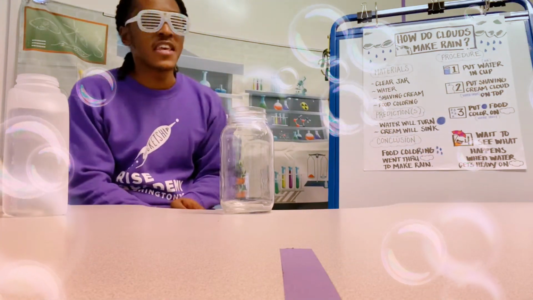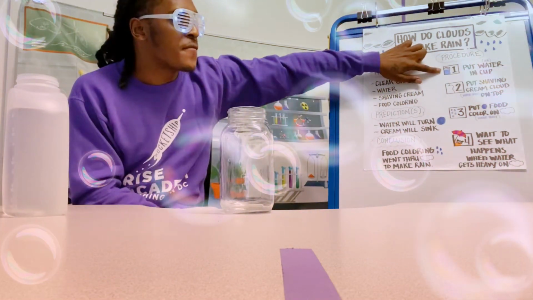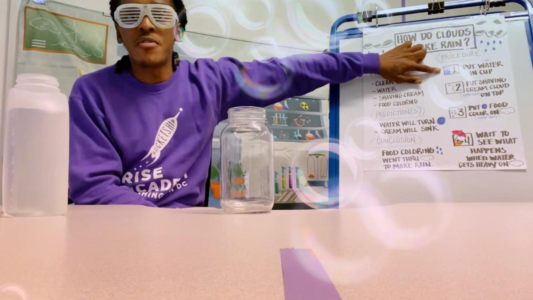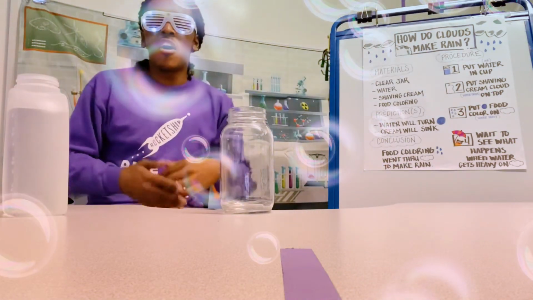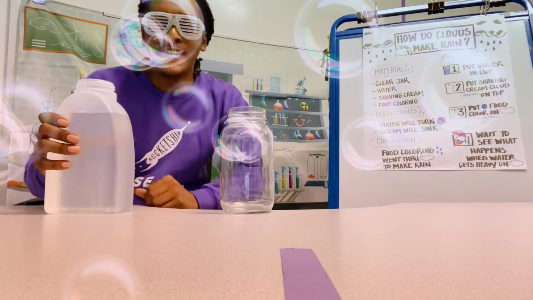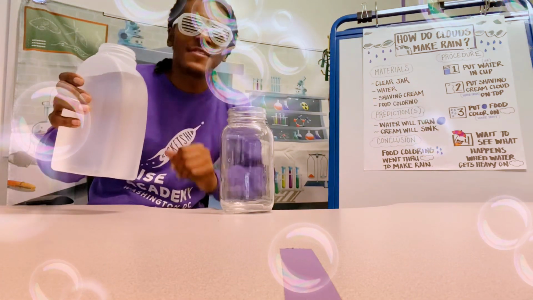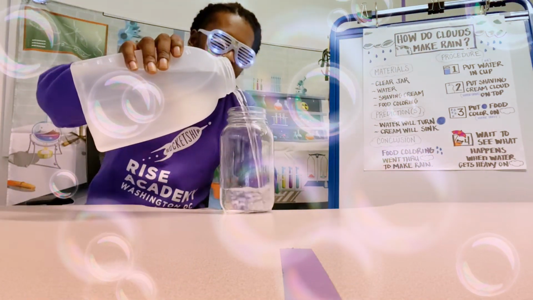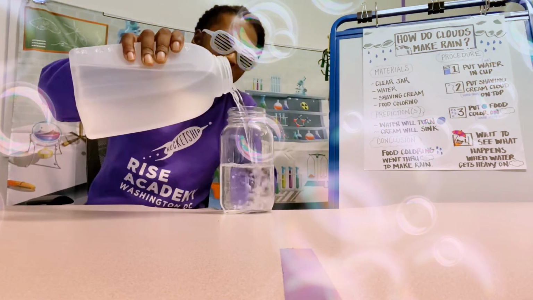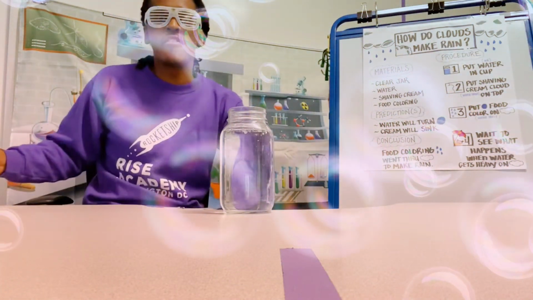So the first thing that we are gonna do, number one, we are gonna fill our jar with water, right? And our water is gonna represent our air, like the air outside, okay? So now Mr. Sessions has to figure out how much water we're gonna use, but I have a clue, okay? I'm gonna keep pouring. I want you to tell me when to stop, okay? All right. We're pouring our air into our jar. Don't forget to tell me when to stop. All right, I'm going to stop right there.